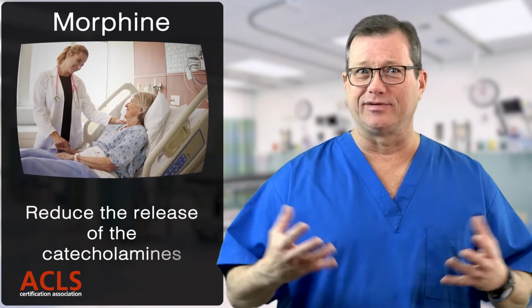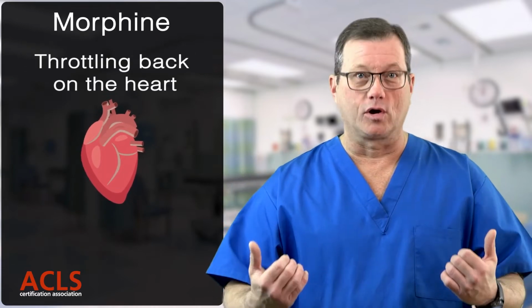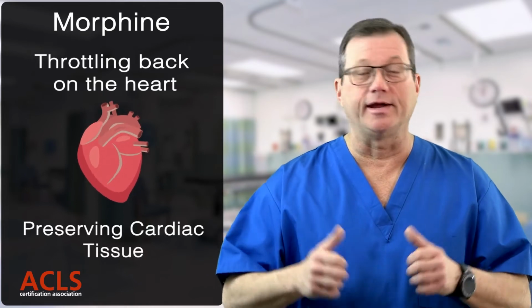And this morphine is going to relax the patient and inhibit the release of these catecholamines, thus throttling back on the heart, make the heart work less, preserving cardiac tissue.